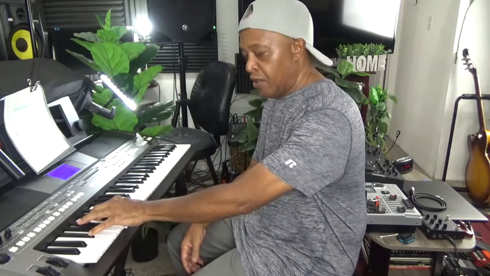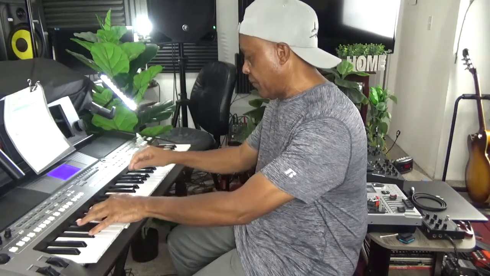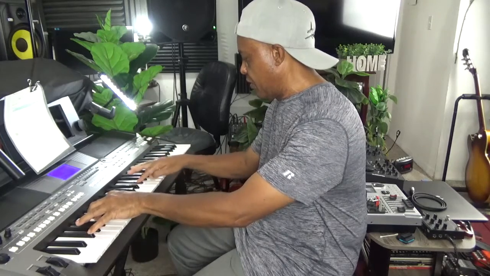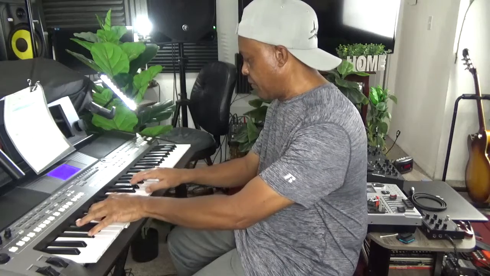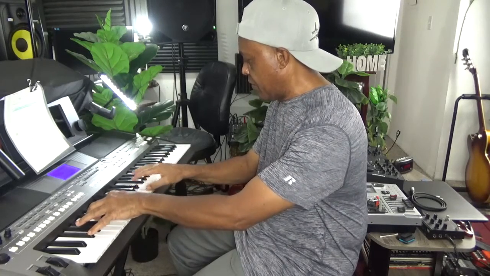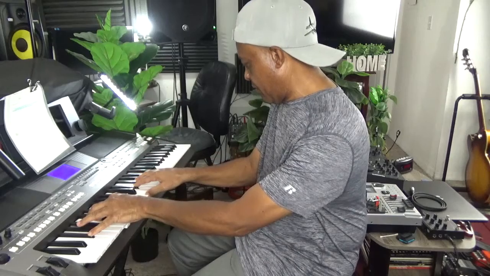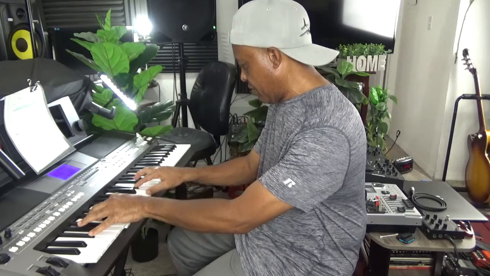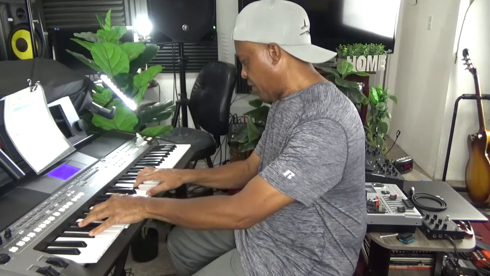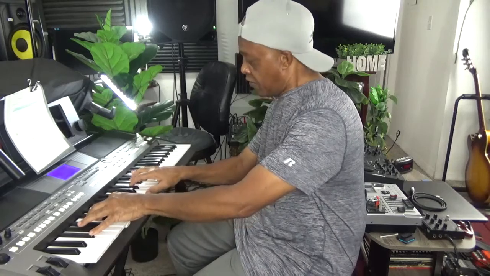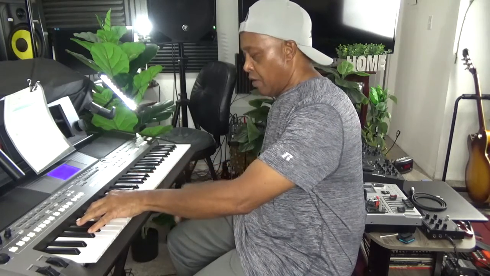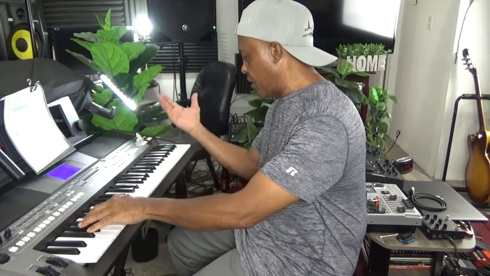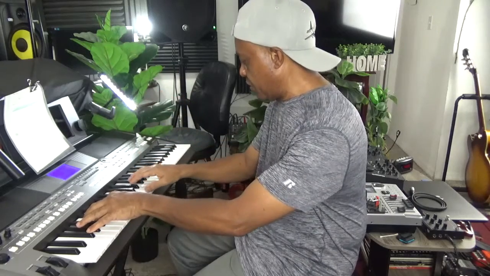That's C minor 7 flat 5. With my left hand, I'm playing second inversion, and with my right hand, I'm playing in root position.